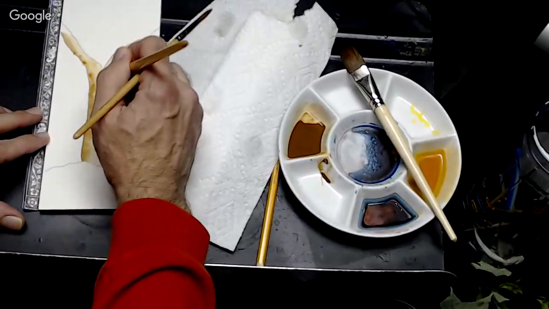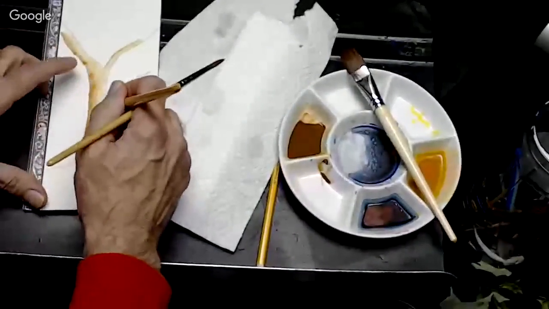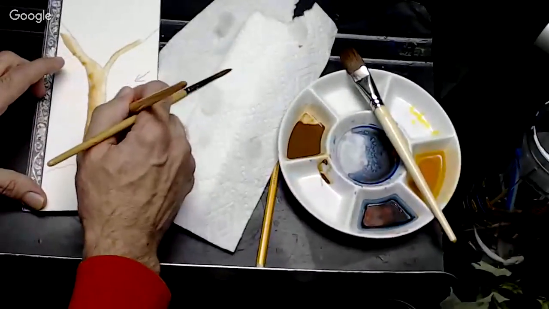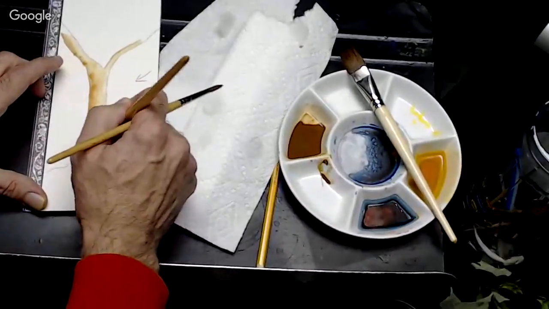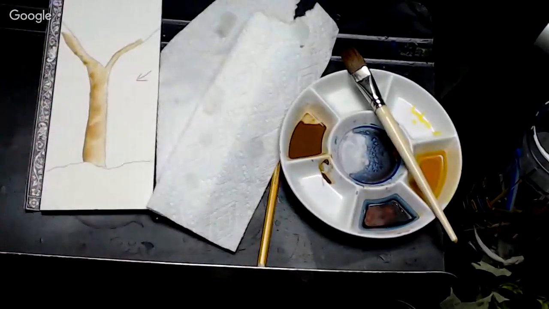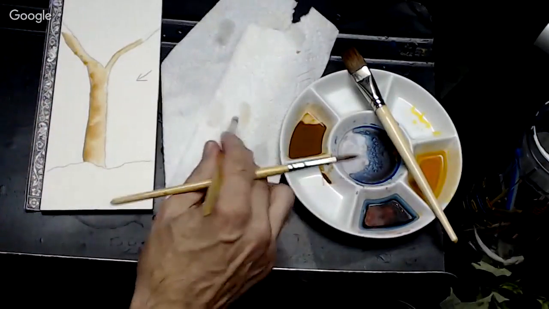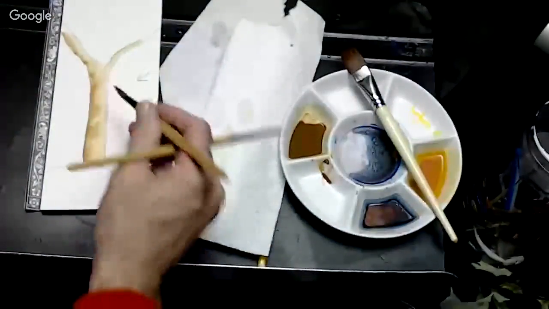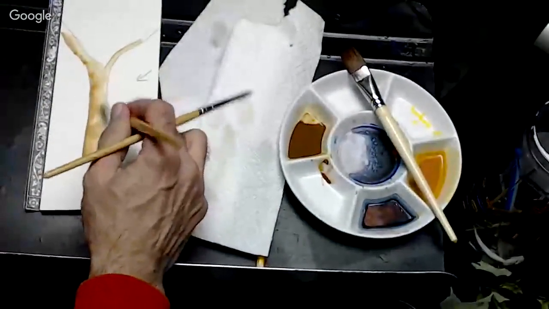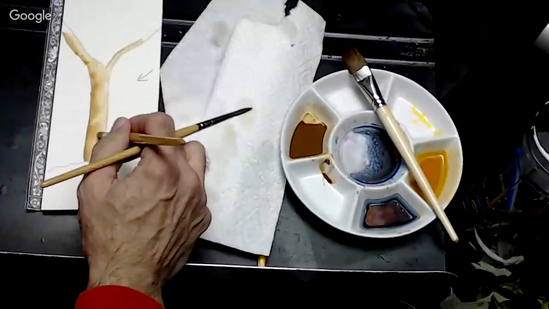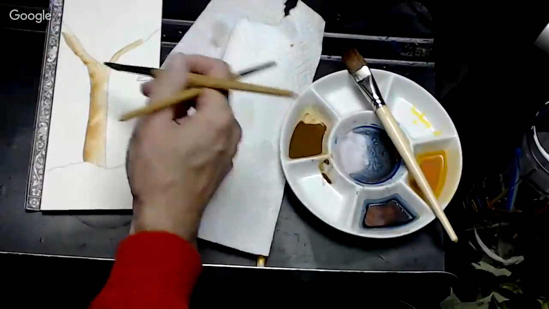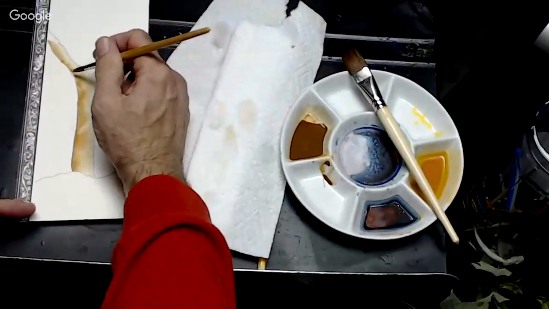Come back in here with your blendy brush. Every area here that's hard, if you want to make it soft, just hit it with this blendy brush. And again, blendy brush is just a water brush, damp, not soaking, and that will soften off all these edges. So now you've got this whole contour map here. You can make it work with the light.